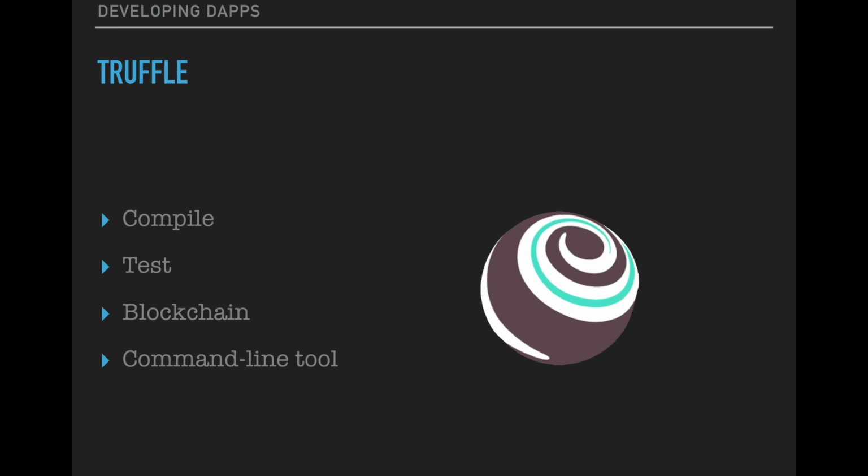It also provides us with a test blockchain with accounts and test ethers, so you don't need to deploy your smart contract in a real blockchain network which requires real ethers. It also provides all this capability through a command line tool specific to Truffle.